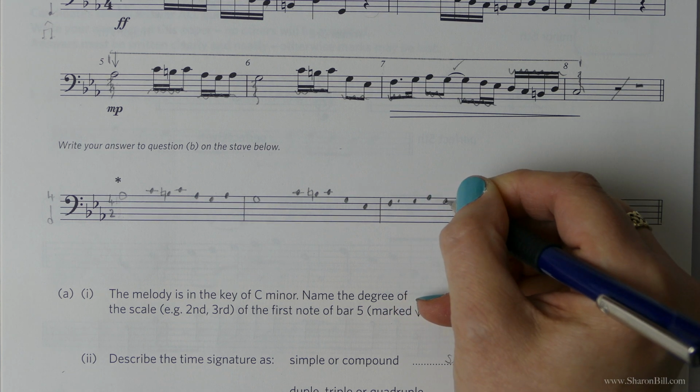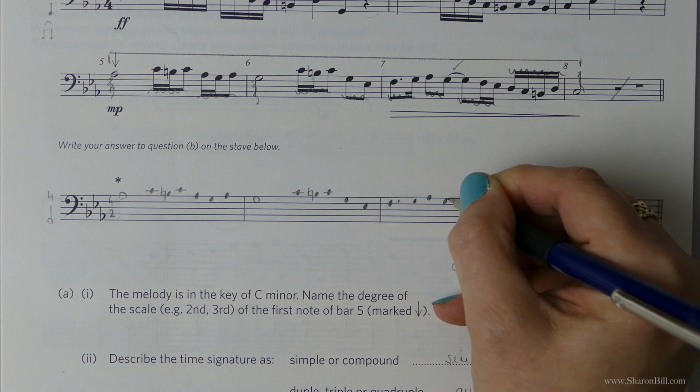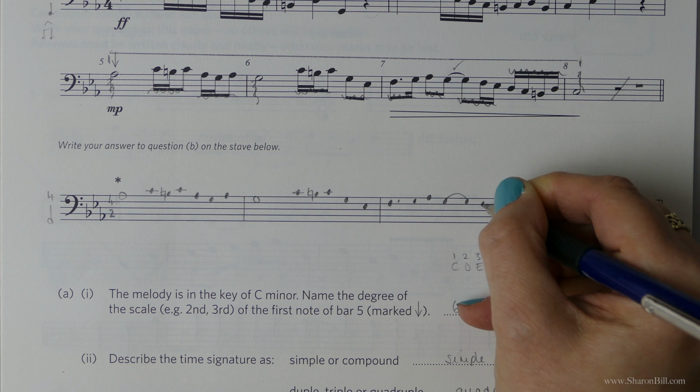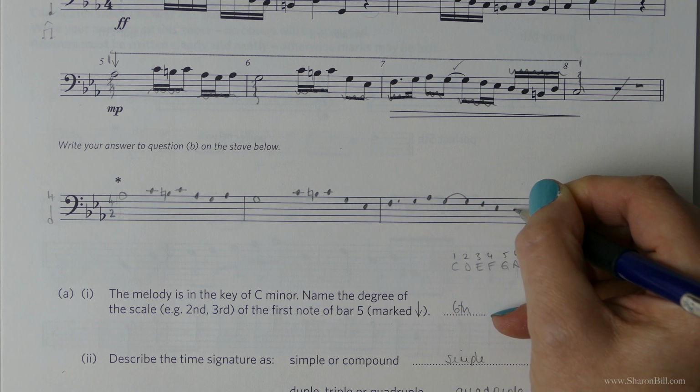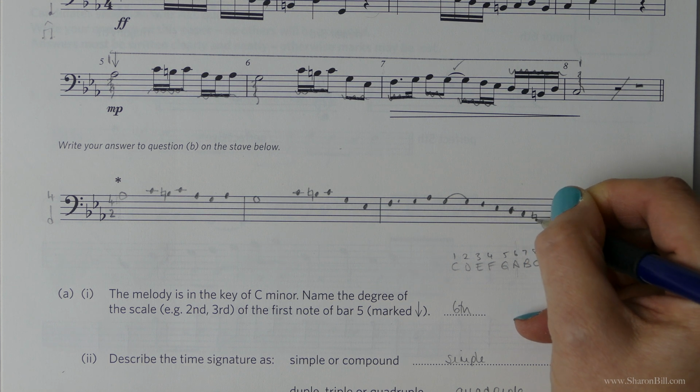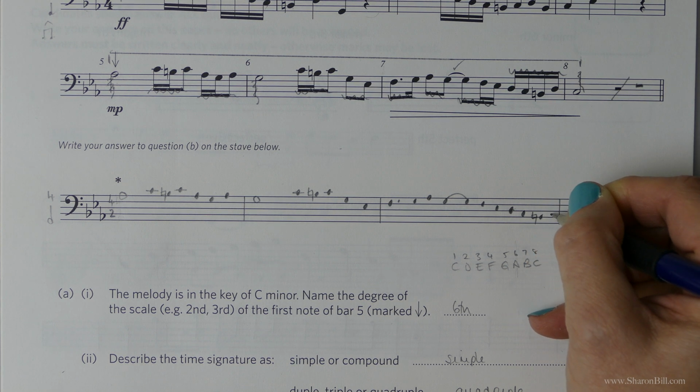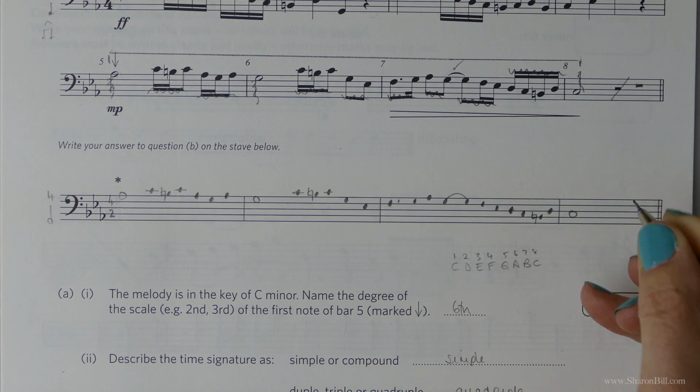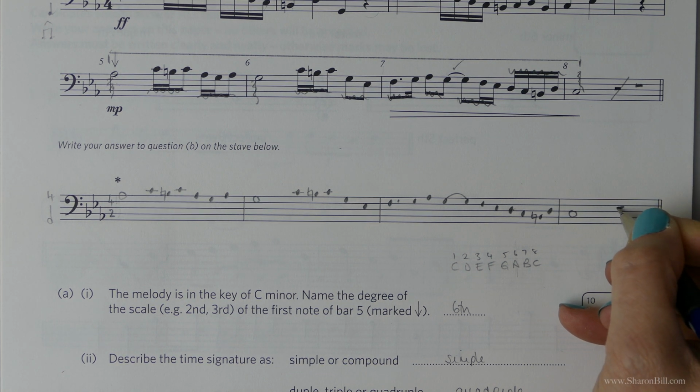So I'm just going to get the blobs in place. Very technical term there, blobs. The note heads, I should say. Nearly there. A bit of a squish there. Just about done that. And then I might as well put the rest straight away.